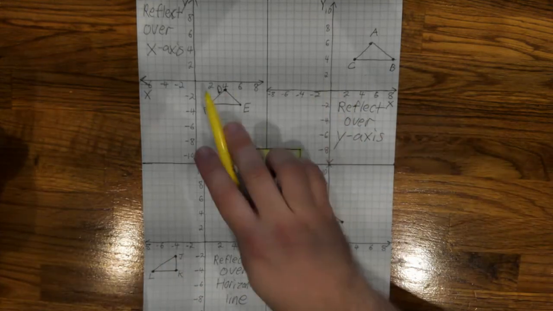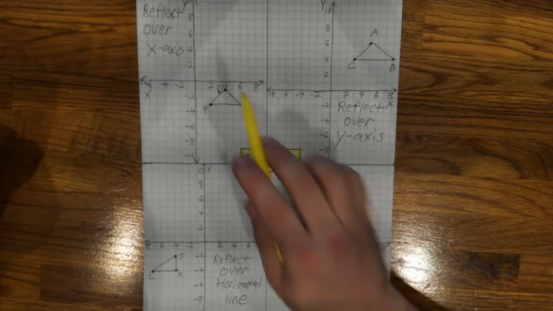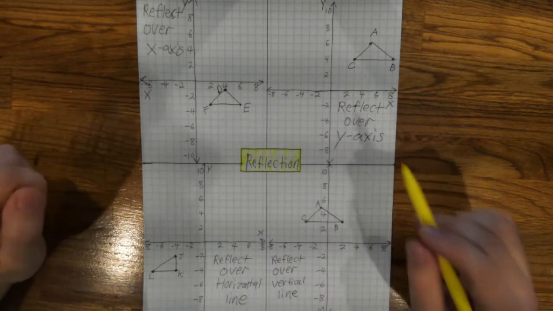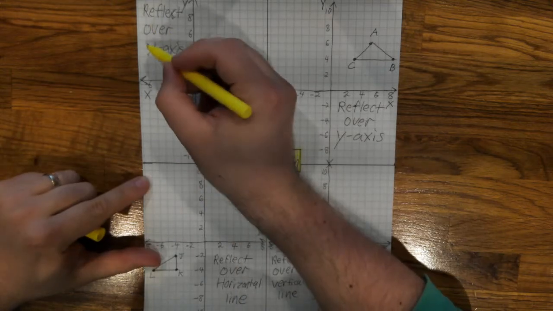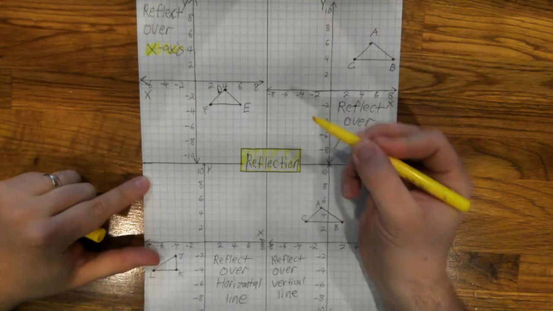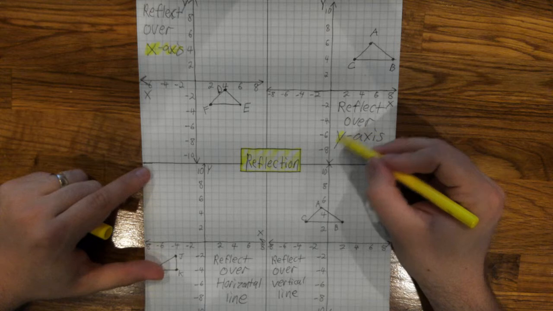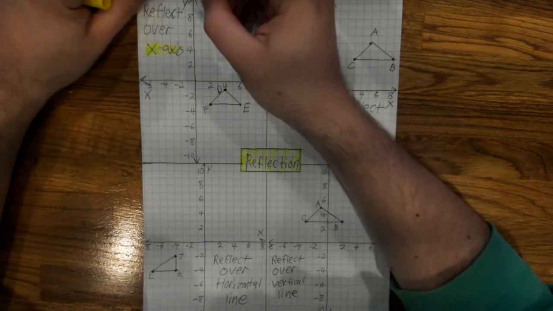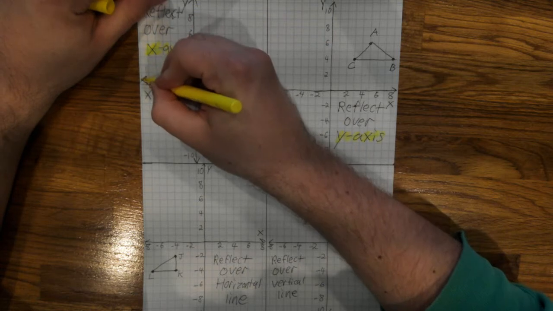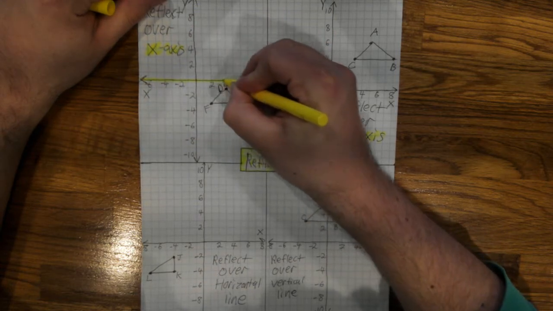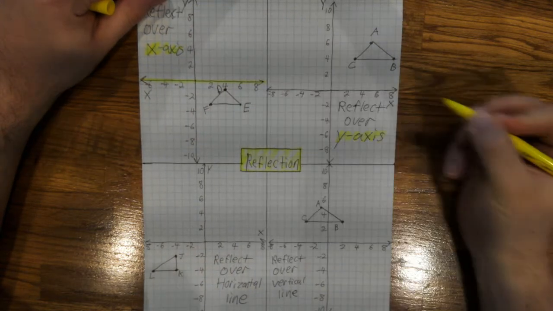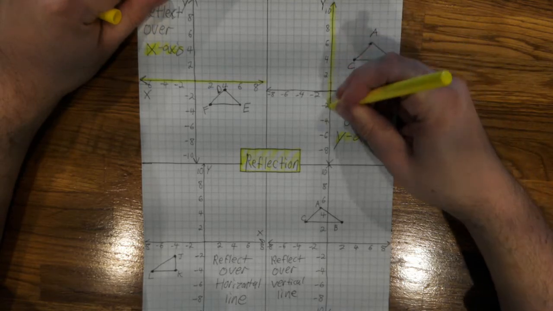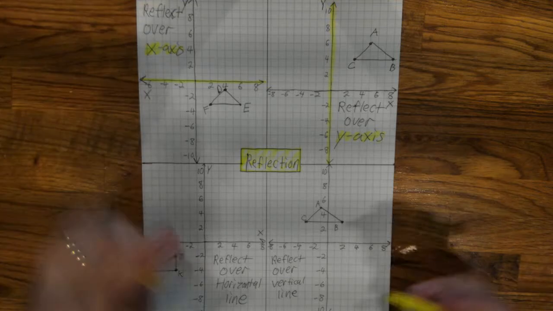Now, let's look at these top two examples. The difference between these top two examples is what the line of reflection is. Here it says reflect over the x-axis, and here it says reflect over the y-axis. I'm going to give you a pro tip here. It is a good idea to highlight the line of reflection. So I'm going to highlight the x-axis here, and I'm going to highlight the y-axis here. All right.